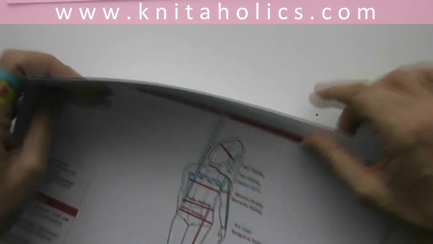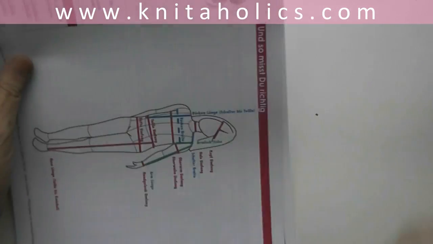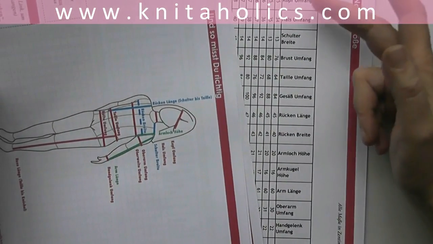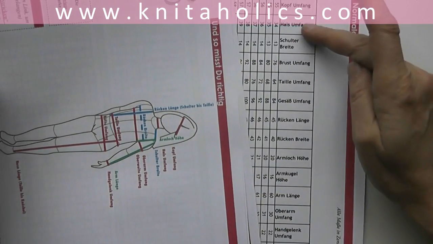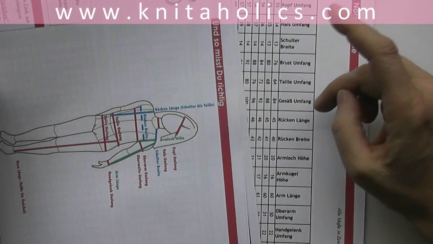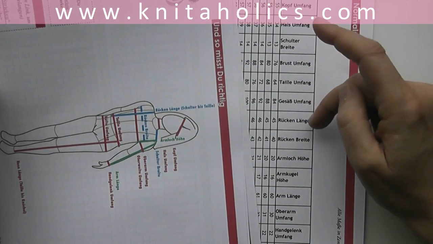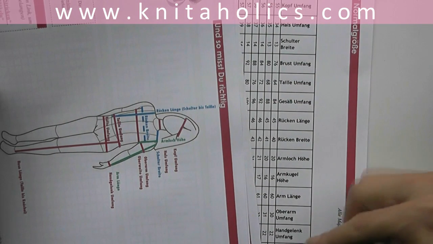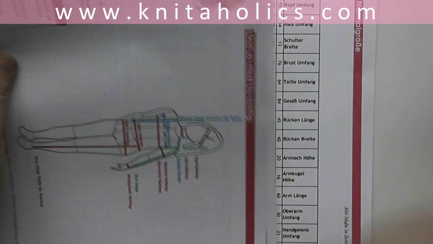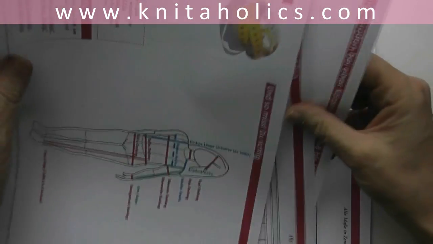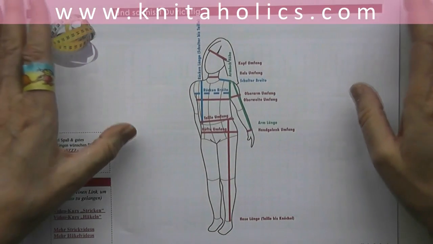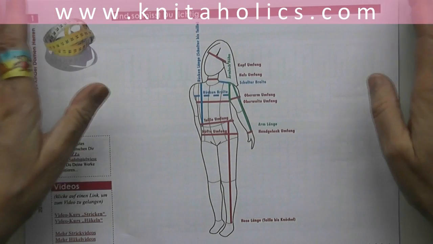So I'm using our measurement charts. They are in our Nadelspiel shop, but they are not yet available in English. I don't have an English version yet, but I will do English versions in a few days. And here you find all the measurements, like the head circumference, the neck circumference, the chest circumference, hip and width, and back length, and height of the armhole, and so on. And I will be using those.